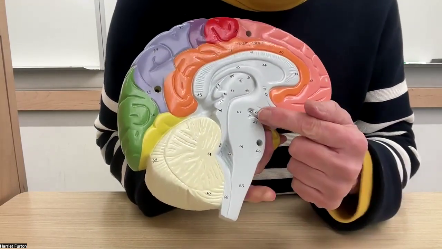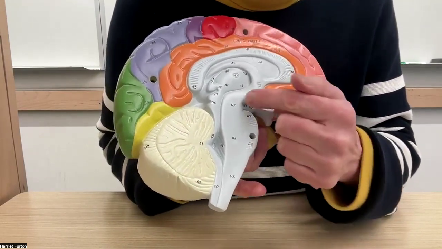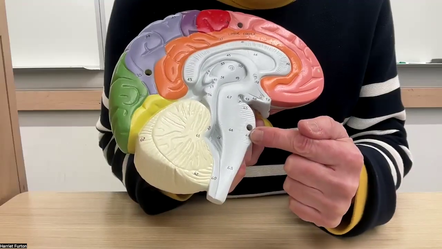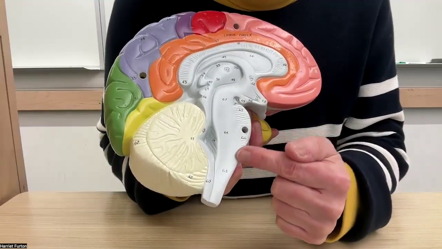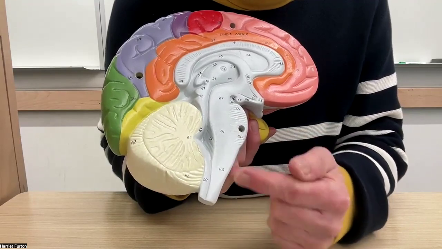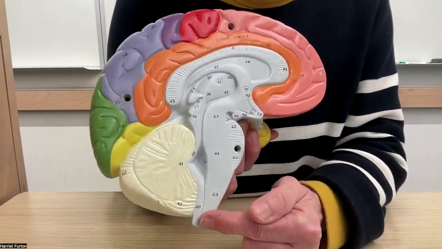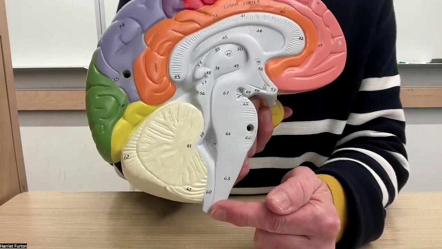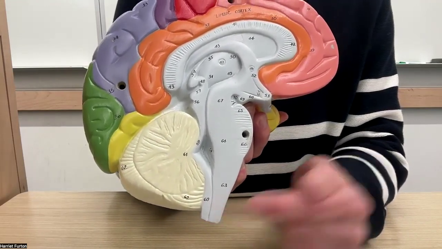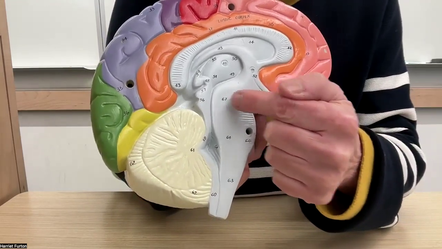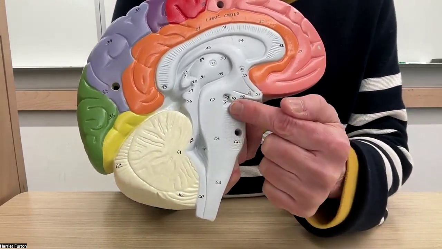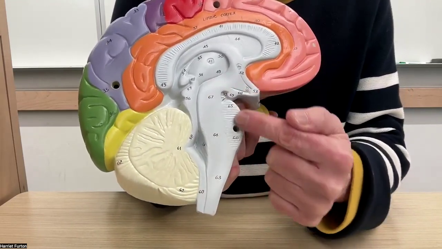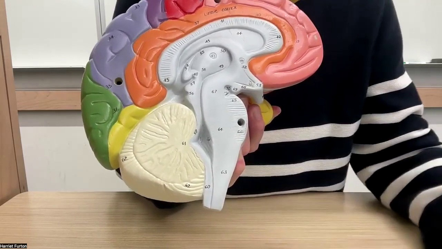We have the midbrain, the pons, and the medulla oblongata, and after comes the spinal cord. The midbrain, the pons, and the medulla oblongata make up the brain stem.